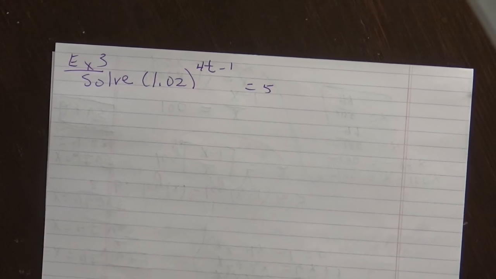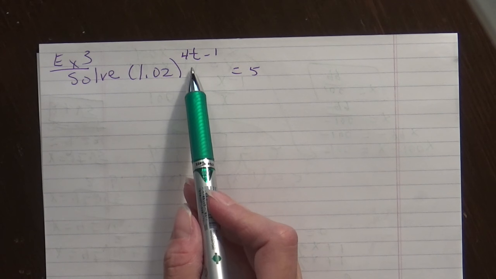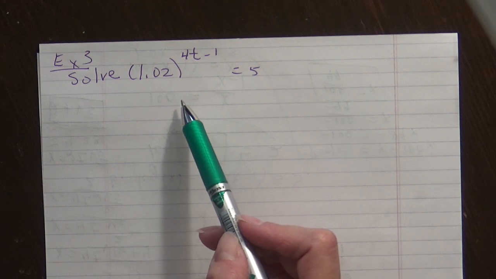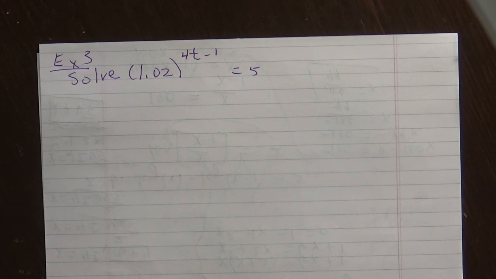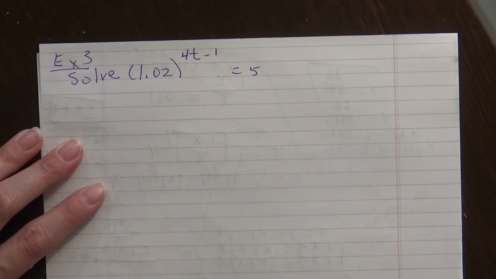For example 3, we want to solve the equation 1.02 raised to the 4t minus 1 power equal to 5. This is currently in exponential form. Let's apply a logarithm to both sides of this equation.